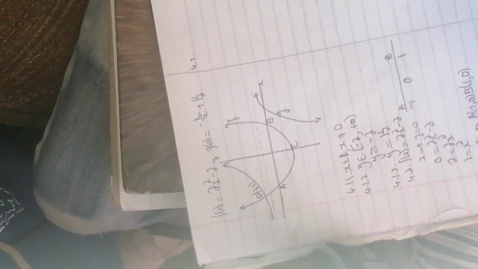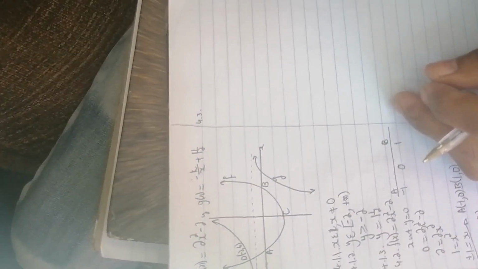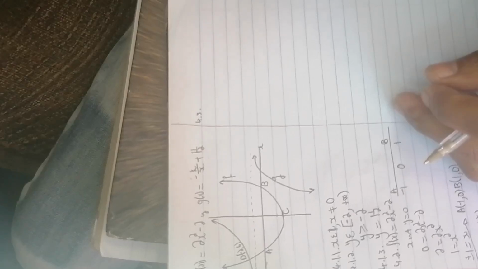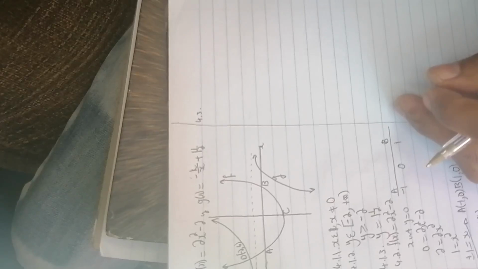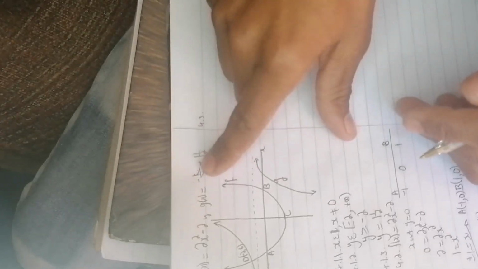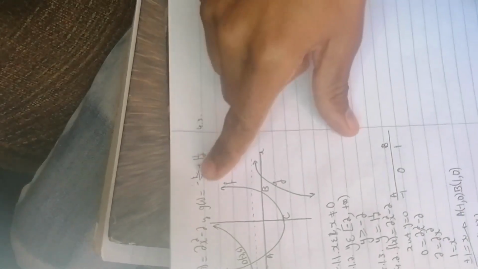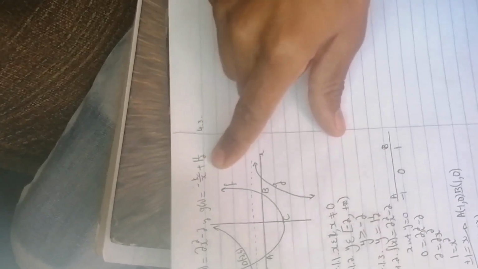Now 4.3, what is it that we want? They say show that k equals -9. Is it -9? I think so. Show that k equals -9. So we are here, we must show that k equals -9.